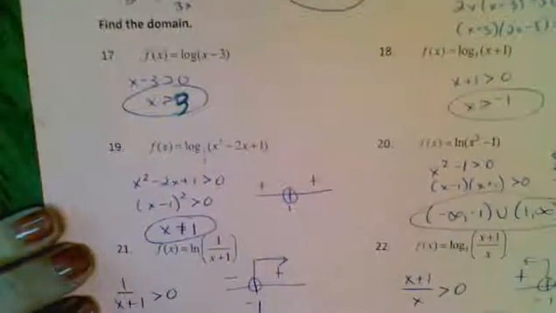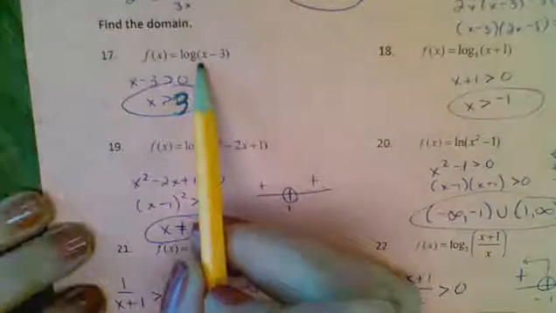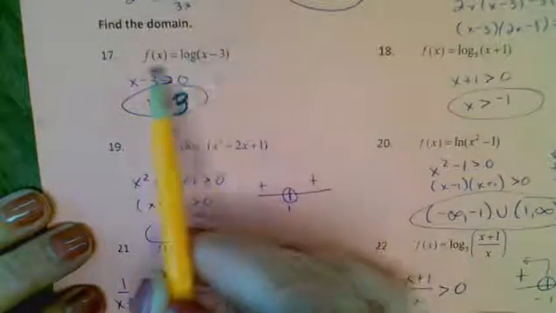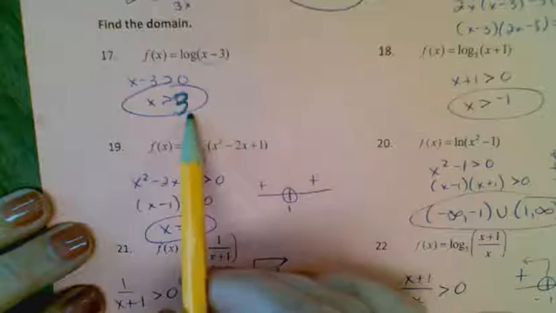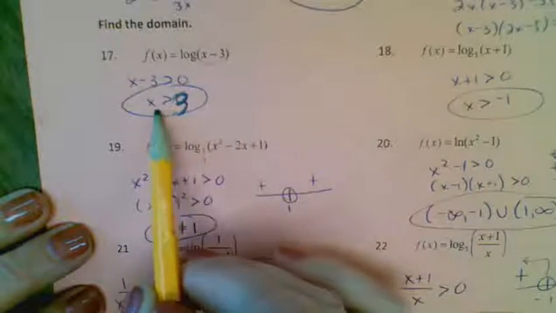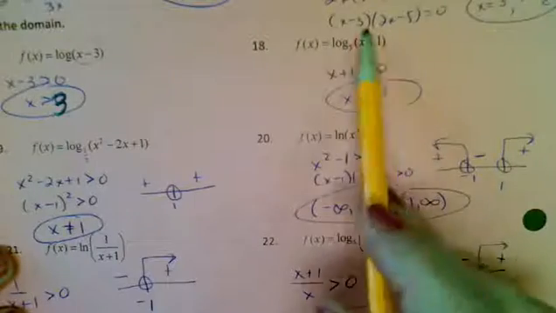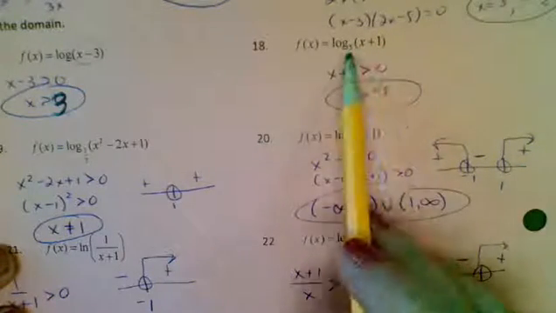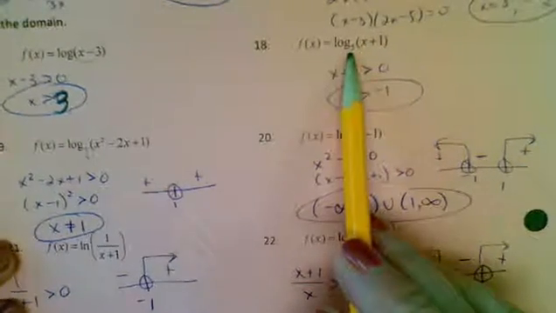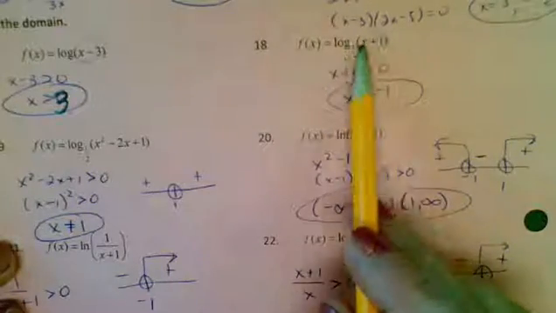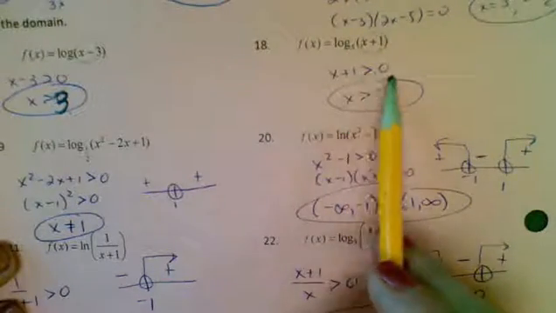Domain issues. Remember, the part about logarithms is just whatever you're taking the log of, set it greater than 0 and solve it. And so I think I had a mistake on the original answer key. This is x is greater than 3. This one, you set x plus 1 greater than 0. Doesn't matter what the base is. It could be natural log, common log, log base 5. Whatever you're taking the log of has to be greater than 0.